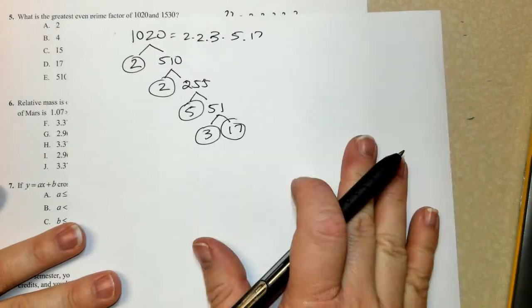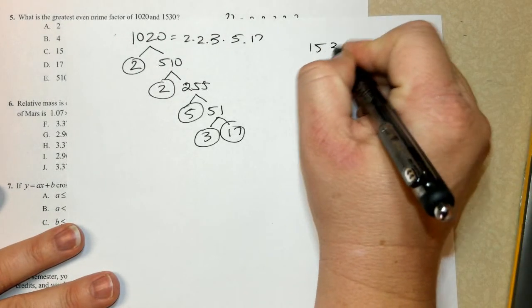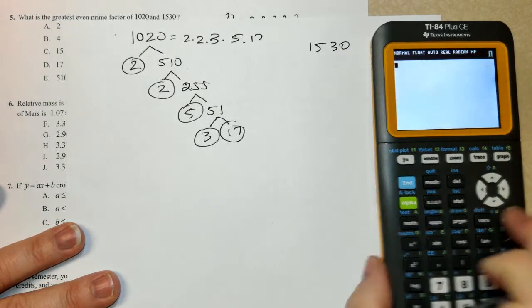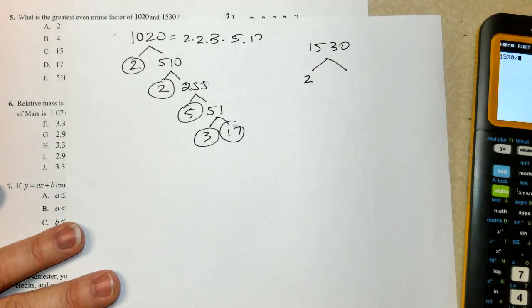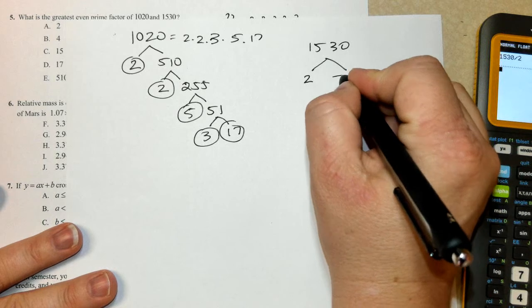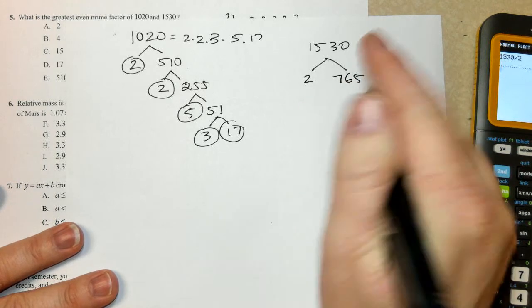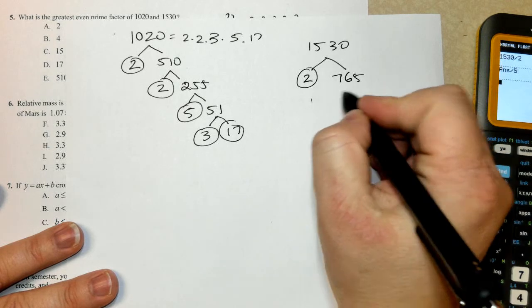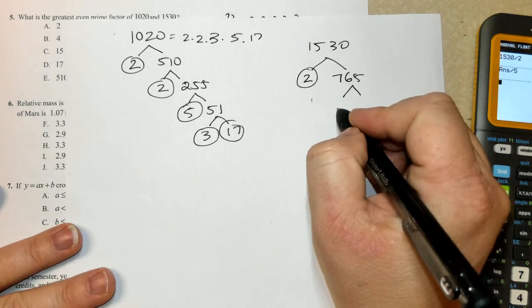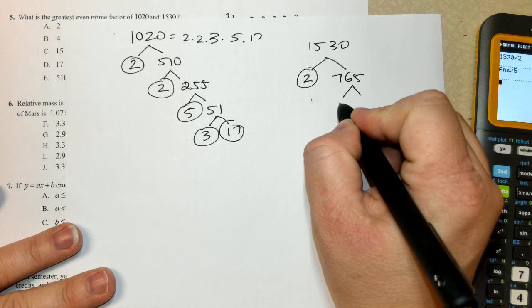Okay, so I'm going to do the same over here for 1530. Please divide it by 2 for me. Take 1530 and divide it by 2. Please tell me the number. Don't get lazy. What is it? 765. Thank you. Divide this number by 5 for me, please. 153. Can you check if 153 is divisible by 3?